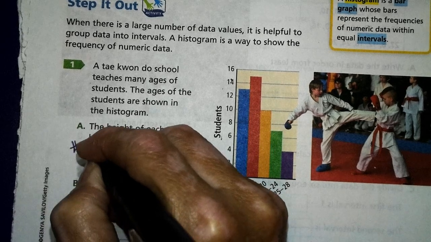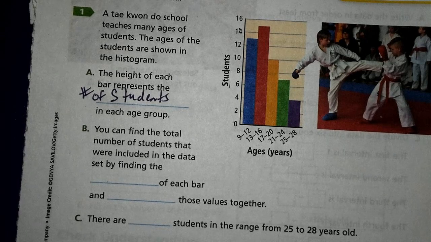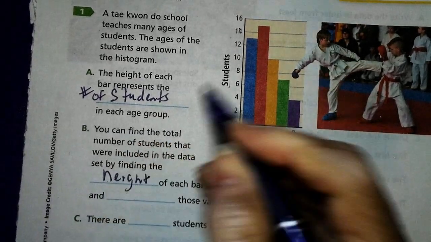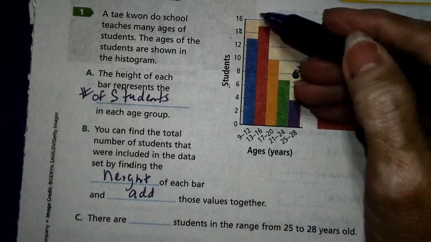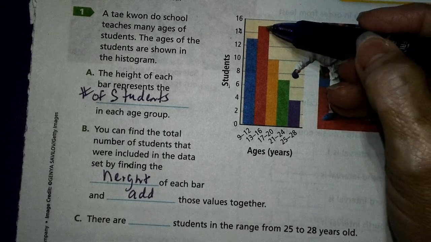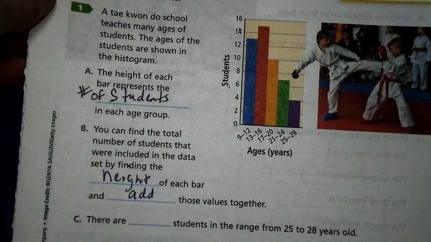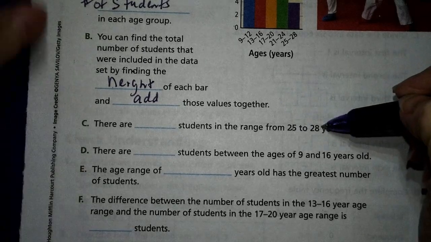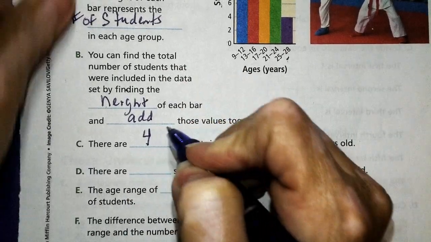So number of students. All right, B, you can find the total number of students that were included in the data by finding the height of each bar and adding those together. So you would look at each bar. This one looks like it's 13, 15, 10, 7, and 4, and then add those together. All right, C, there are blank students in the range of 25 to 28. So we're going to go back down here, and it looks like there are 4.